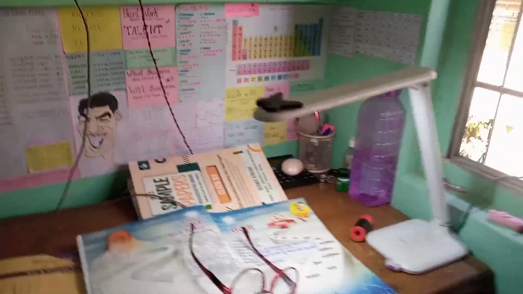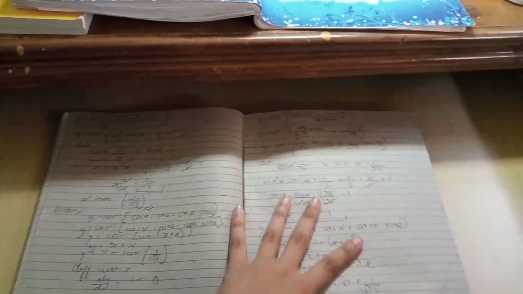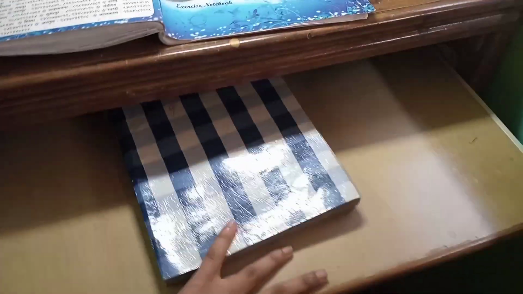Yeah, and the very important beautiful thing which I like about this table is this part. So basically you can just open this part like this and it comes outside, and then you can study here. Whenever I'm doing something for writing, I usually open this and do all my writing work here. I was just doing maths here, so it's very good, and you can just get it back inside like this.